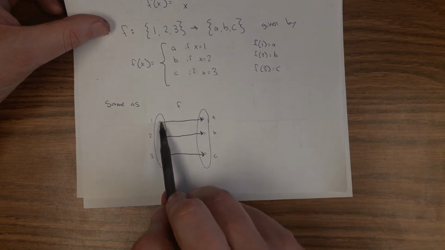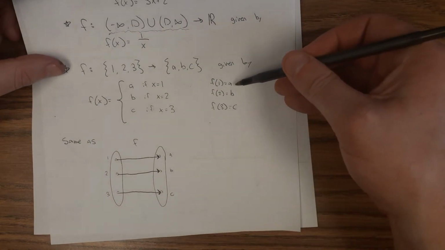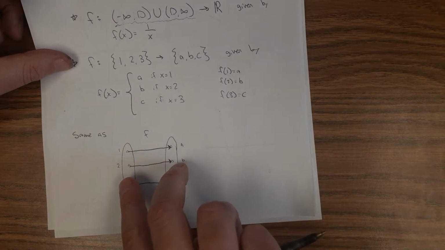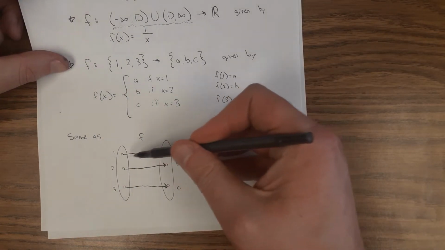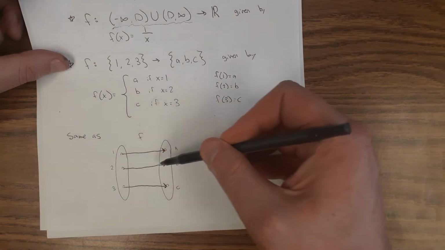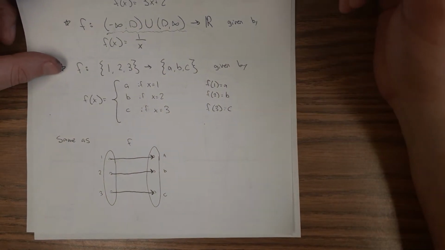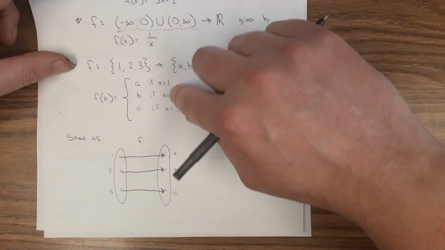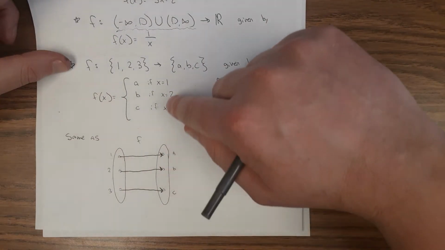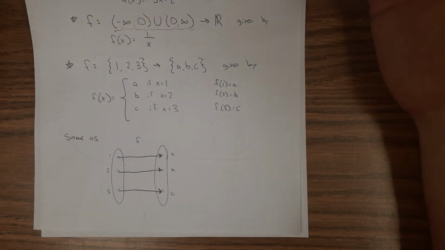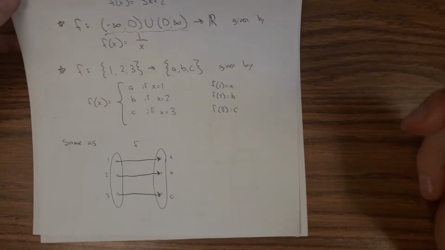Like f of 1 would be a, like we said again, but like I was telling you, this is another way of representing the same information. So this tells me f of 1 is a, f of 2 is b, f of 3 is c, which is the same as what we had. So either one of these is a way of describing f of x, and it tells you everything you would want to know about f of x.